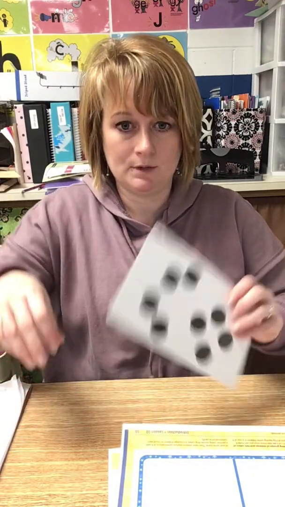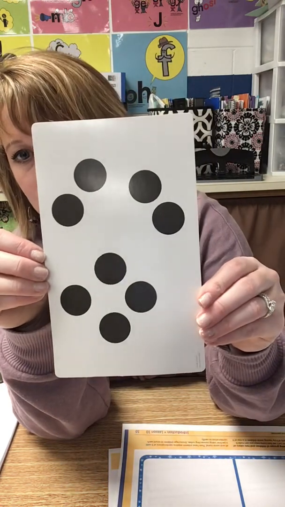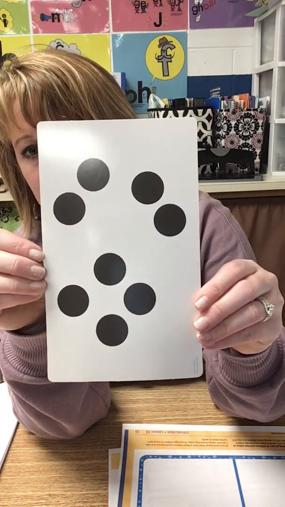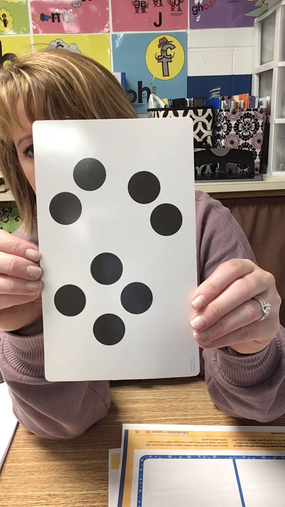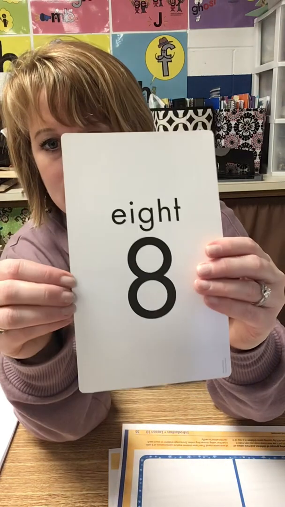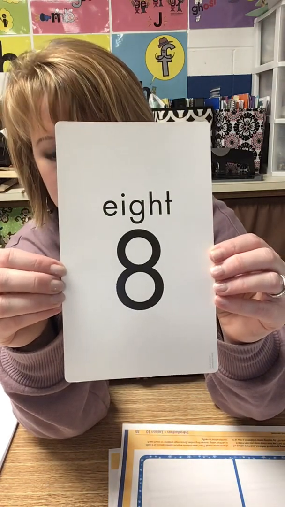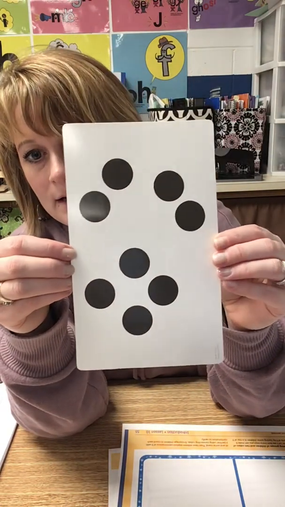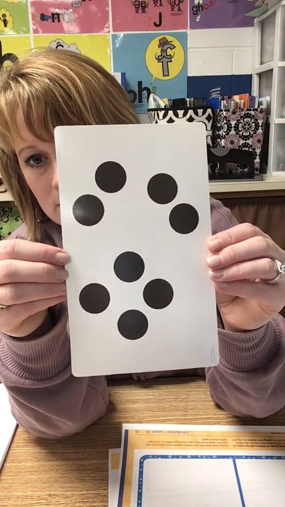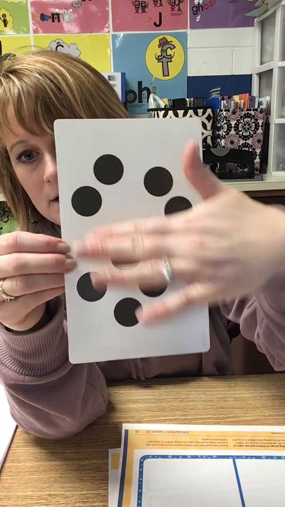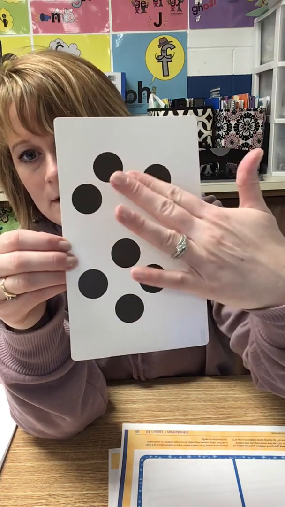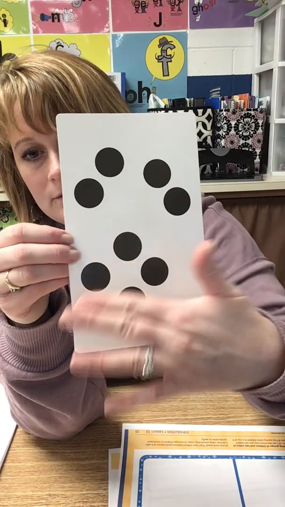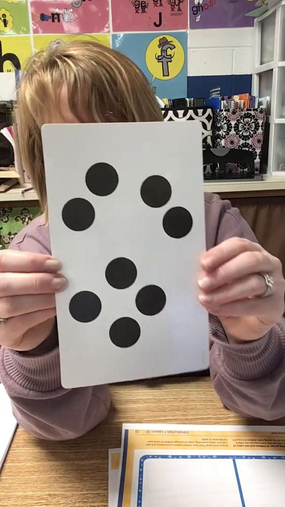And one more. If you said 8, you are correct. So let's look at that. Tell somebody how you knew that was 8. Did you see 4 up here and 4 down here, or did you count? There's 2 and 2 and then 4. However you saw that.